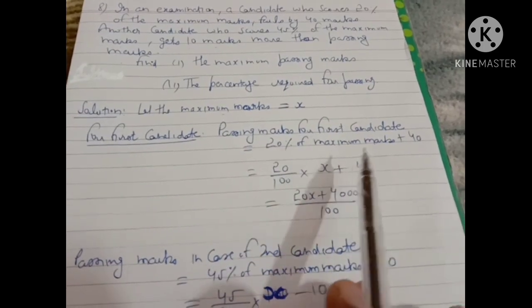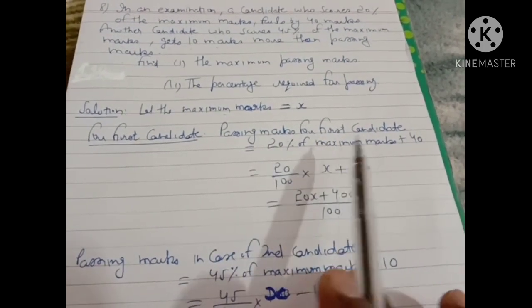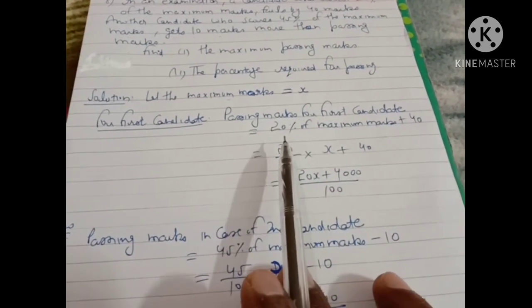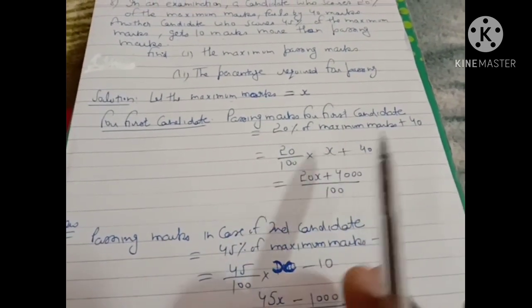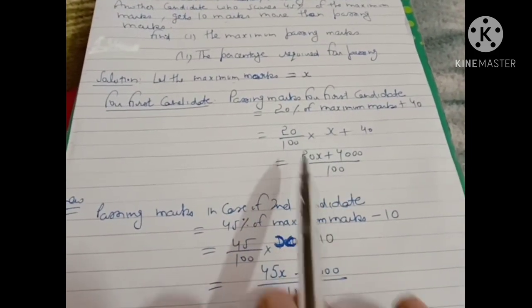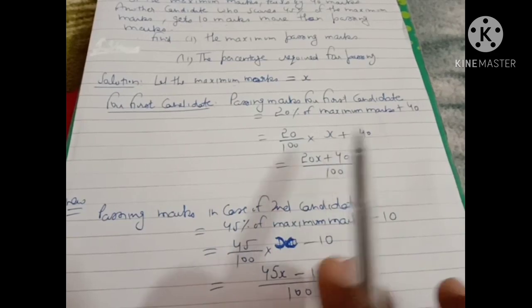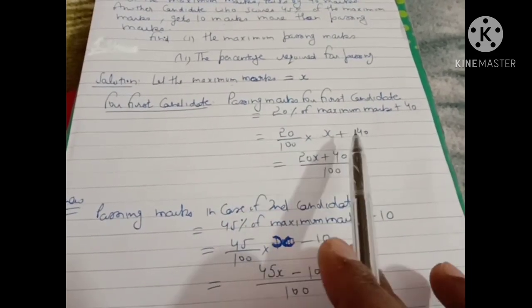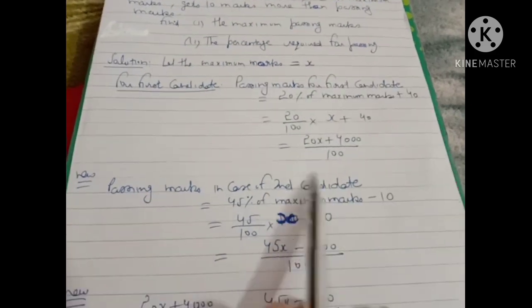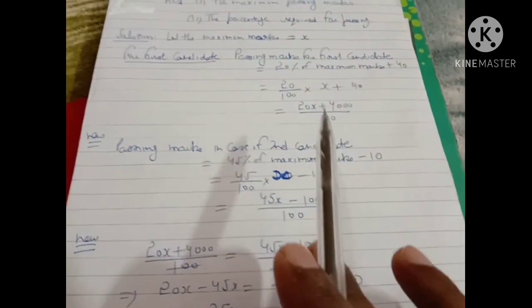So the 20% of the maximum marks scored by the first candidate plus 40 marks, because he fails by 40. Now you can see it will become 20 over 100 into x plus 40. Then it will become 20x over 100 plus 40. Now I have taken the LCM. 40 into 100 is 4000 over 100. So this is the passing marks of the first candidate.